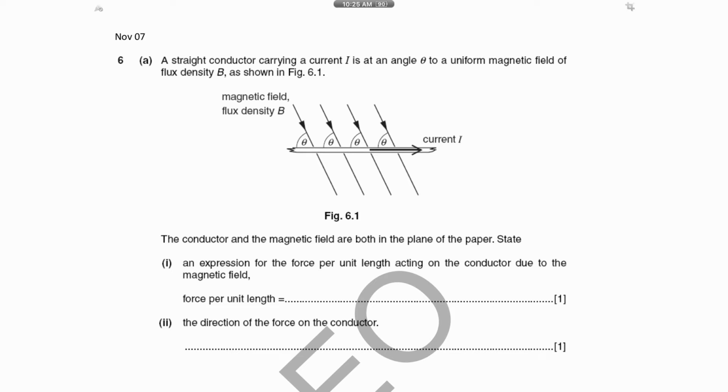Now, in this question, they mentioned that the conductor and magnetic field are in the same plane. That means it's within the plane of the paper. To find the expression for force per unit length, remember that in this case your magnetic field and your current are not perpendicular. So you have to resolve either the field or the current so that they are perpendicular to each other. Because in this case, the one that's angled is the magnetic field.